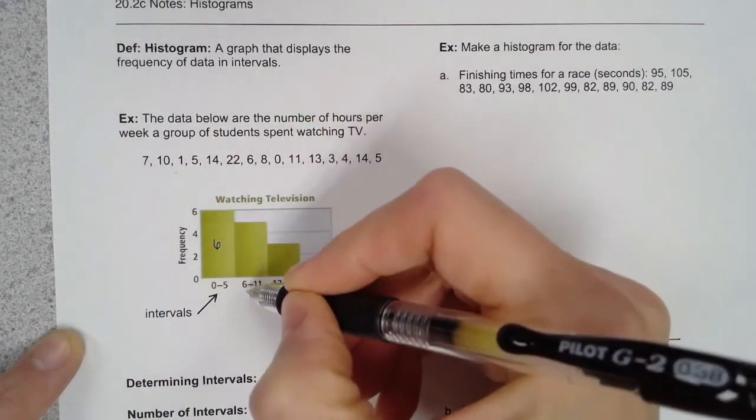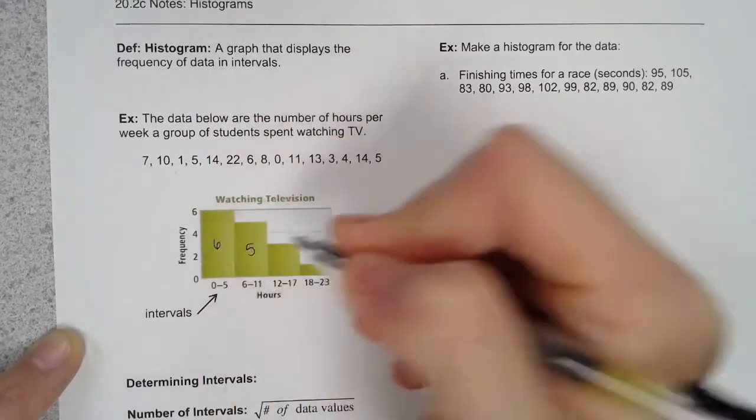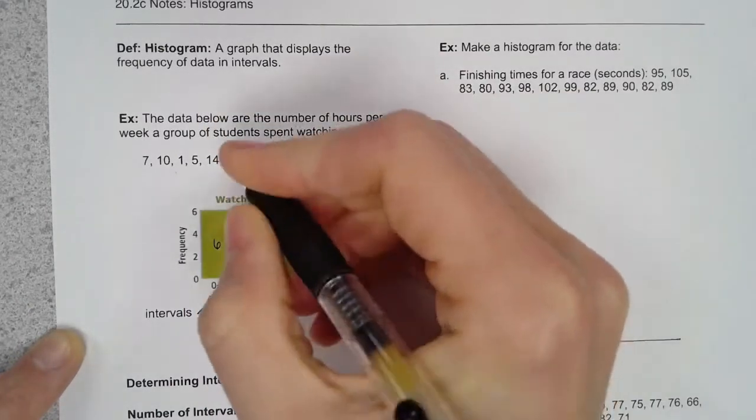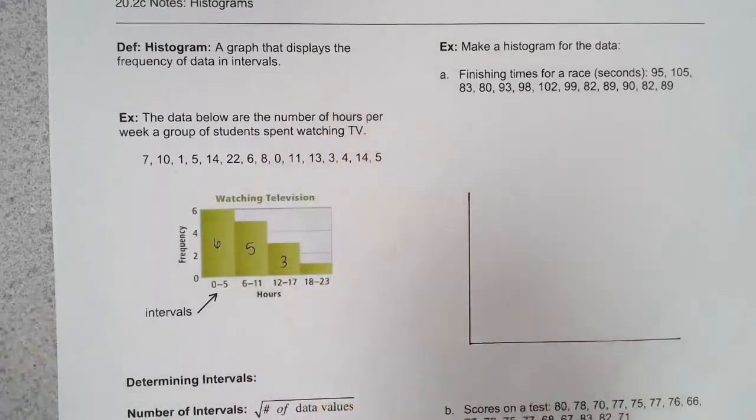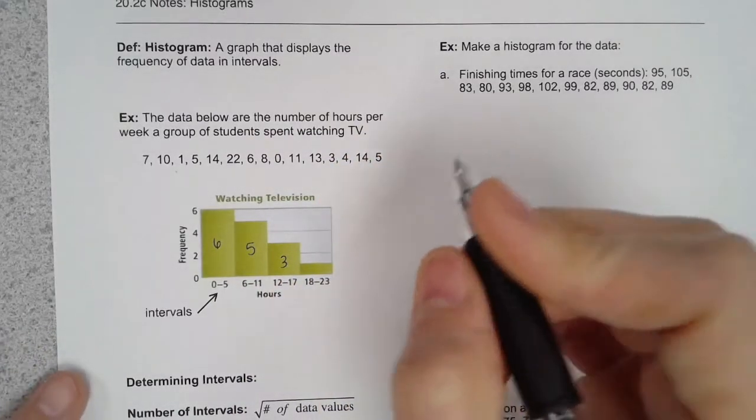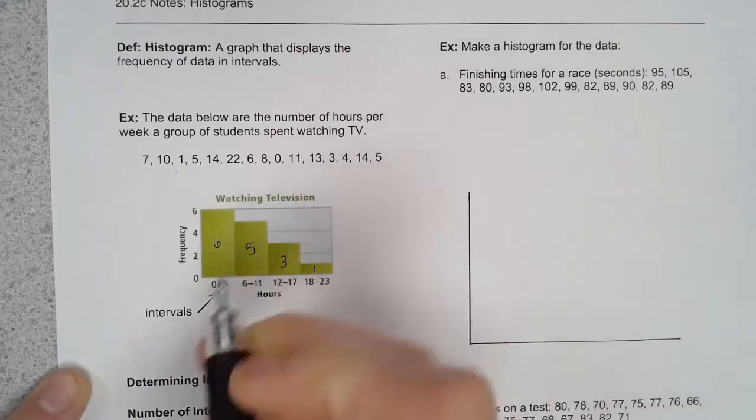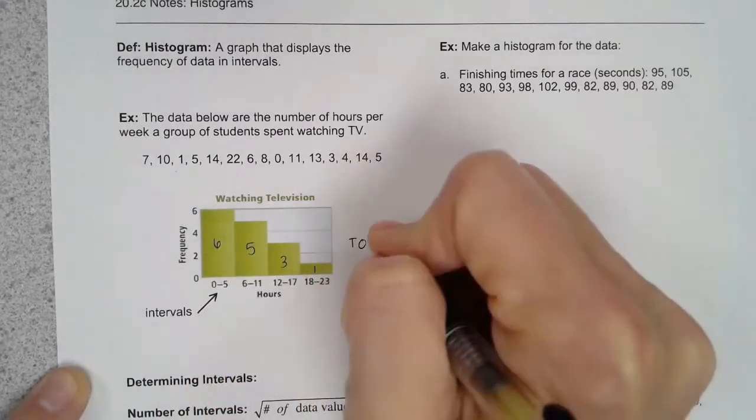The second bar for 6 to 11 hours goes up to 5. And so that one has 5. From 12 to 17 hours, there are 3 students that reported spending that much time watching TV. And then for 18 through 23 hours per week, there was 1 student that reported that. 6 plus 5 plus 3 plus 1 gives you 15.